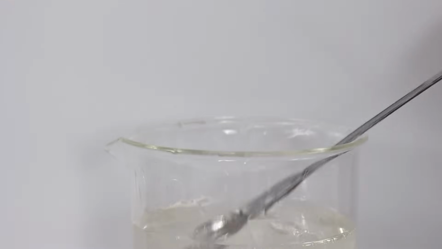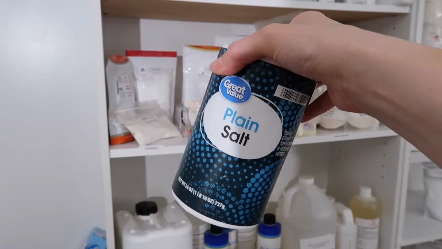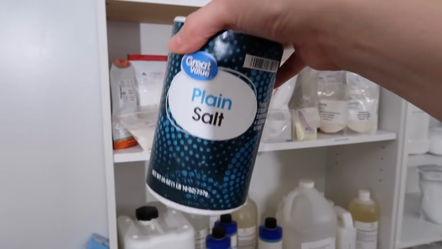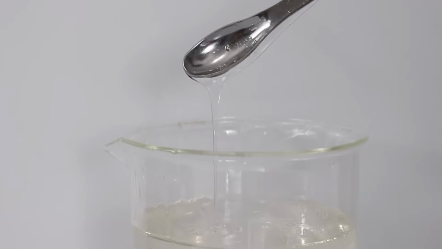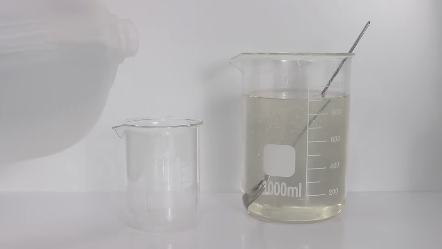If you do happen to end up with a really thin body wash, you can add some salt. Just use ordinary table salt. Just sprinkle a little bit in at a time. If you add too much, it can actually thin out your product. How fun. I know, formulating is so weird sometimes.